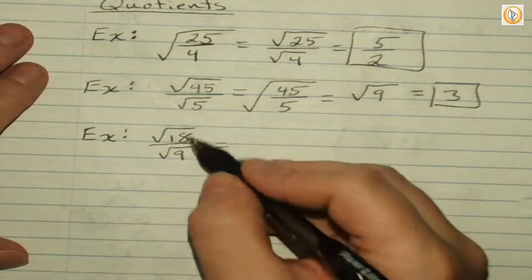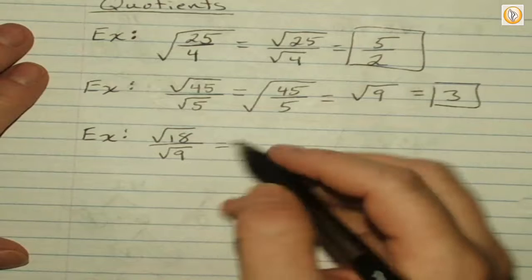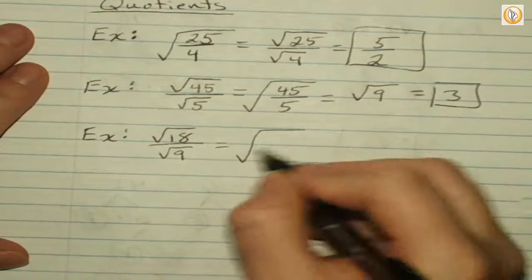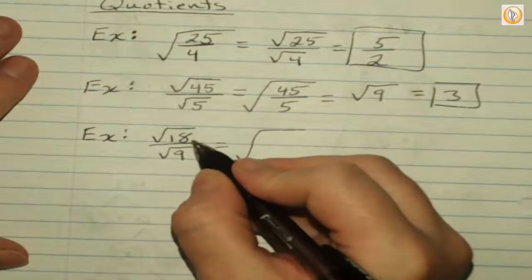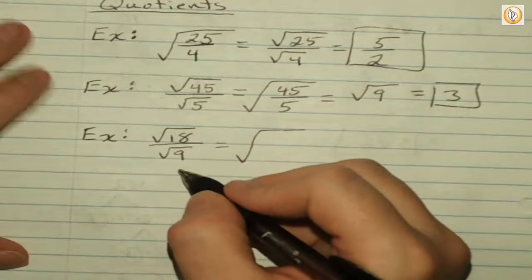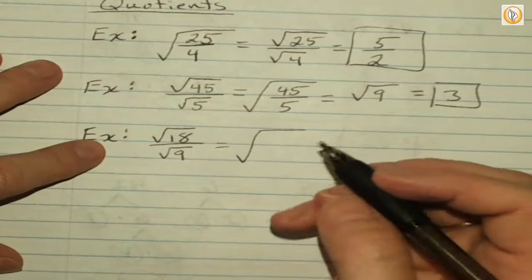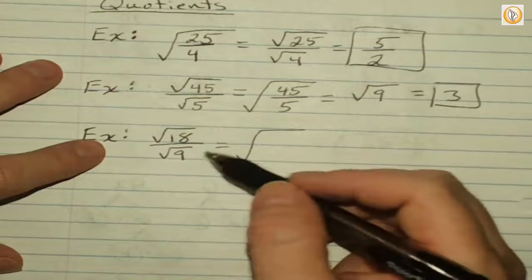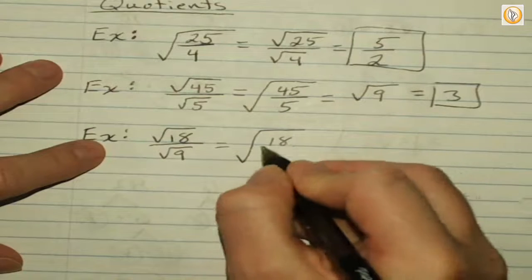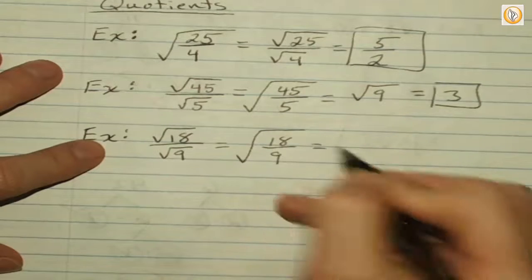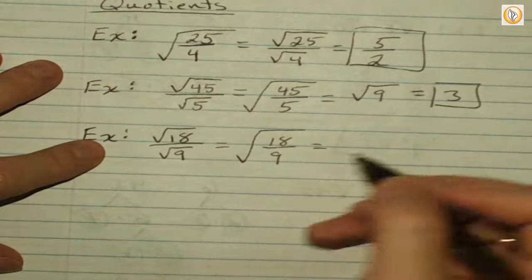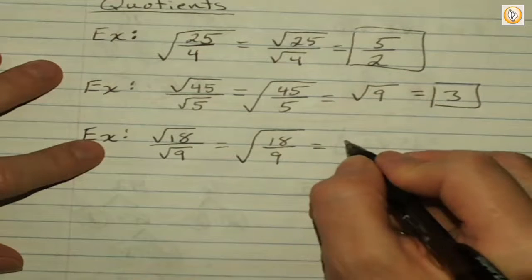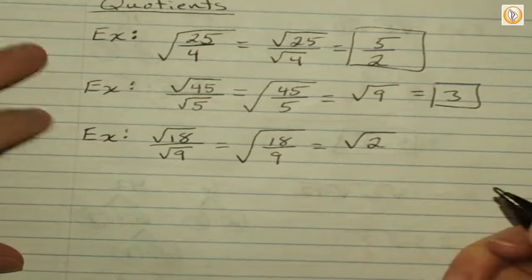Okay, so let's do the square root of 18 divided by the square root of 9. Are these perfect squares? Well, 9 is a perfect square, but 18 is not, so we can't do it like we did on the very first one. Those were perfect squares, so it worked out, but these aren't. So I'm going to do 18 divided by 9. 18 divided by 9 is 2. And it's still under the radical sign.